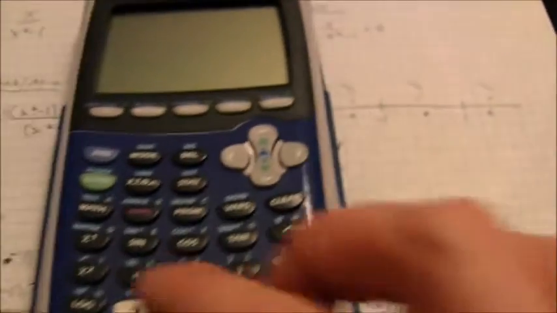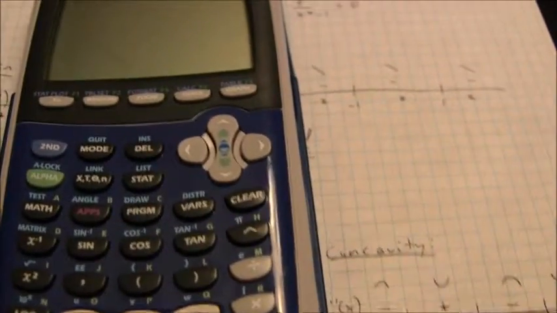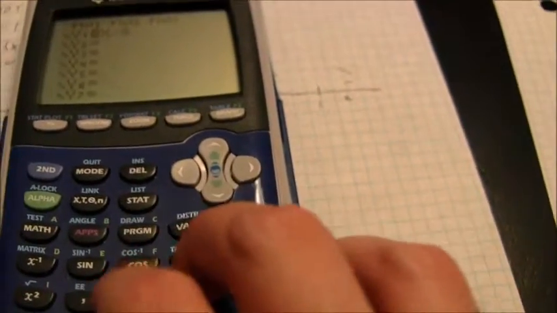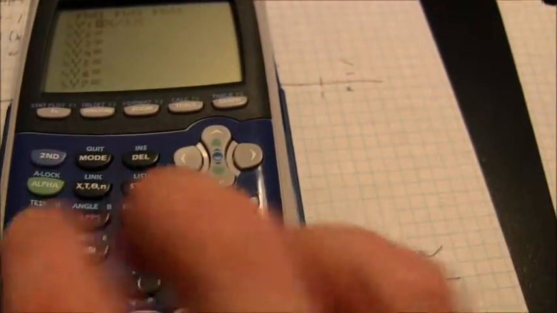If you have a graphing calculator, and again, a lot of times you might be doing this by hand, and hopefully it's a pretty easy equation. You can, of course, put your equation in your calculator. This is x over x squared minus 1.